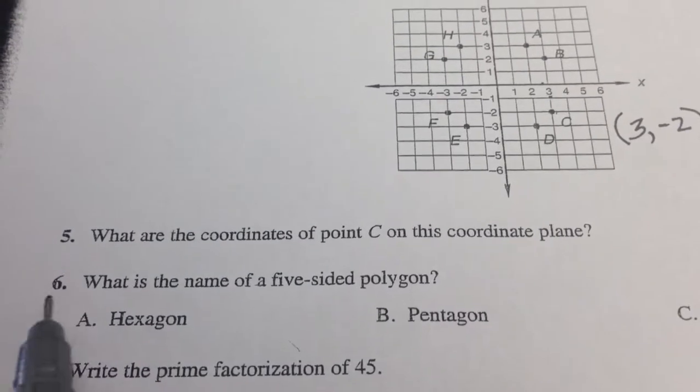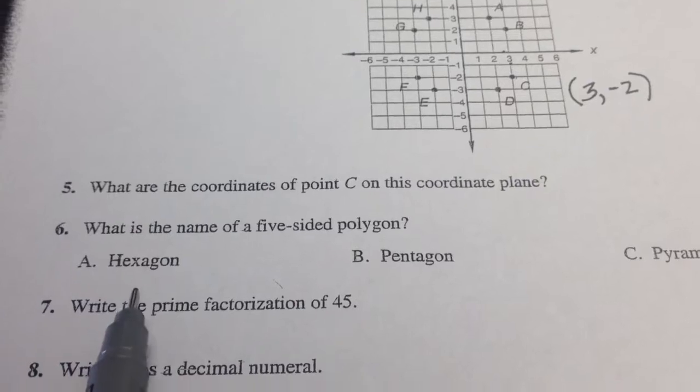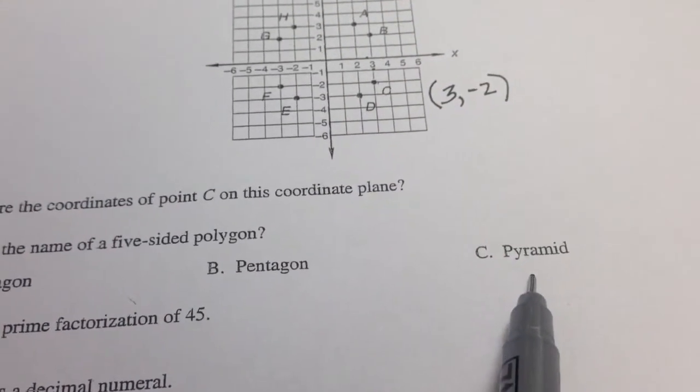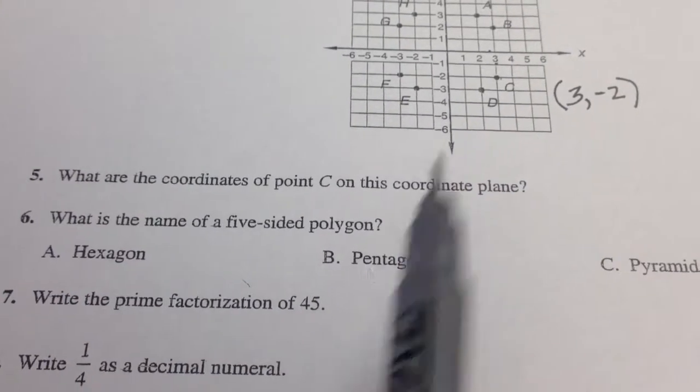Okay, now, what is the name of a 5-sided polygon? You just need to know this, people. This is 6 sides. This is a pyramid. We don't even care about that. Pentagon. That's 5 sides. Penta means 5.